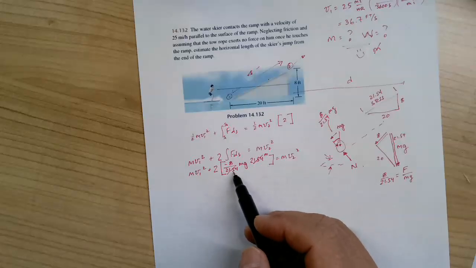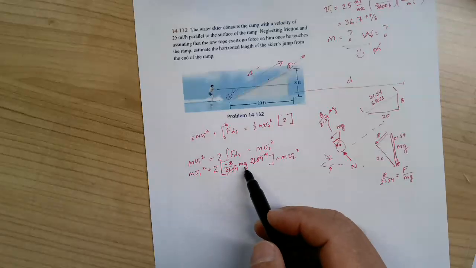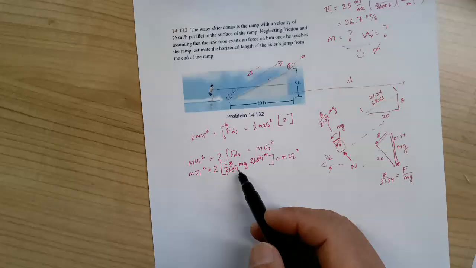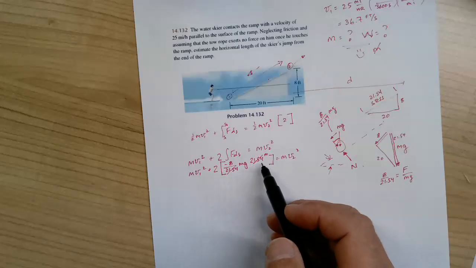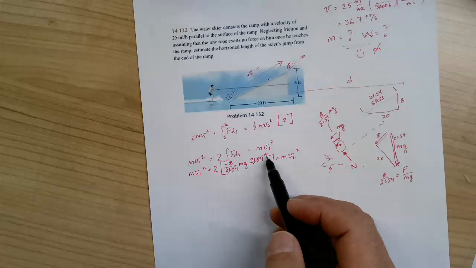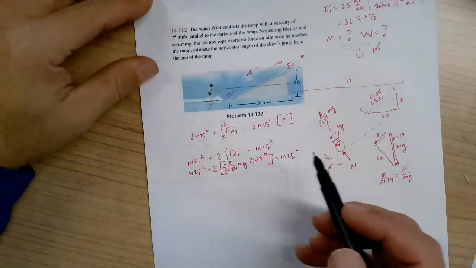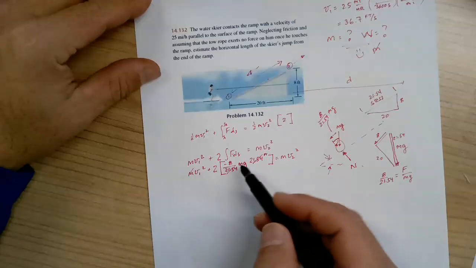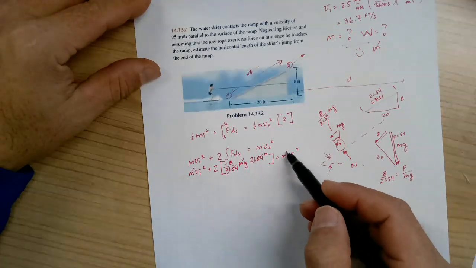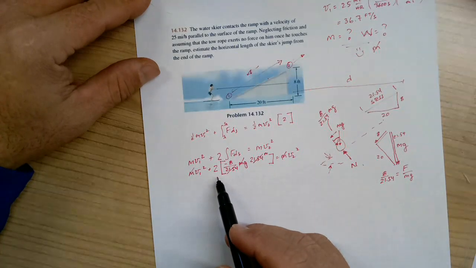But the 8 over 21.54 is just a percentage of mg, you know, 0.32 or something like that. And the 21.54 here has units of feet. That's the value of S. I'm going to divide each side by M, each term by M, I should say, not each side.